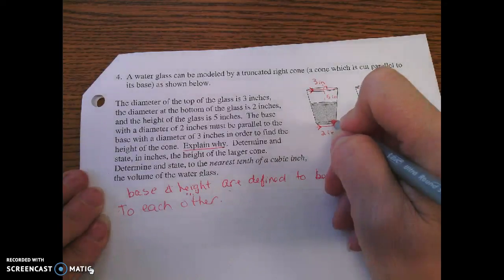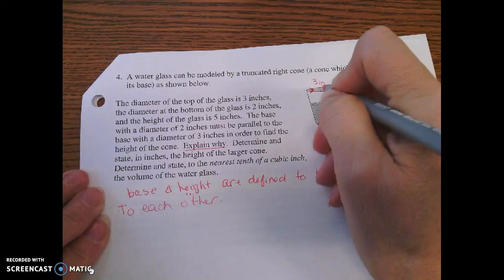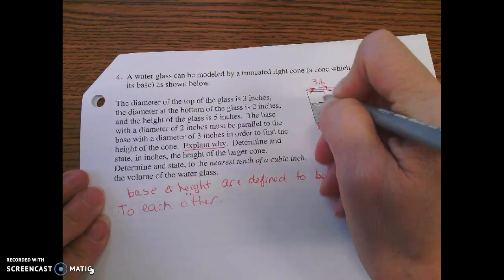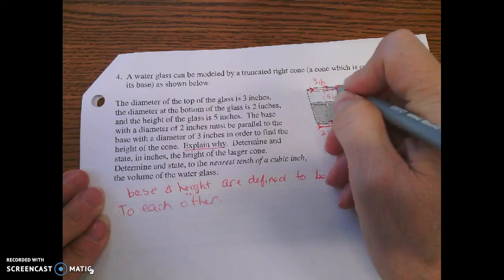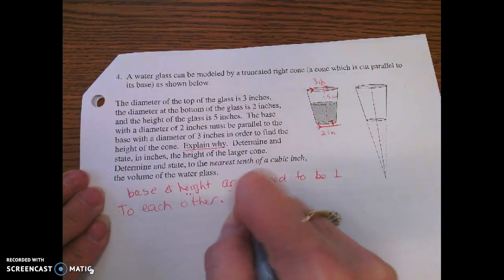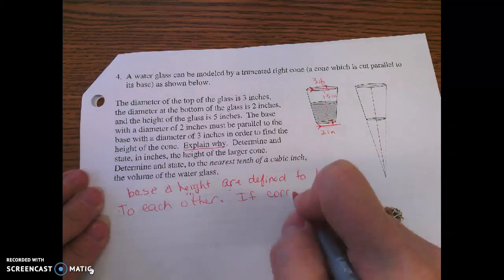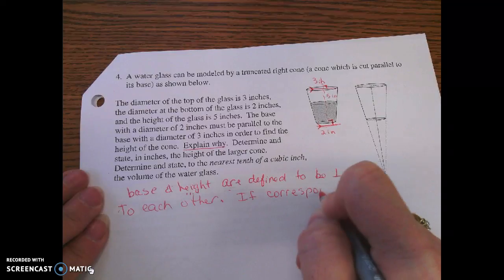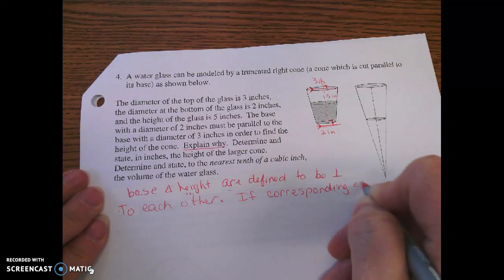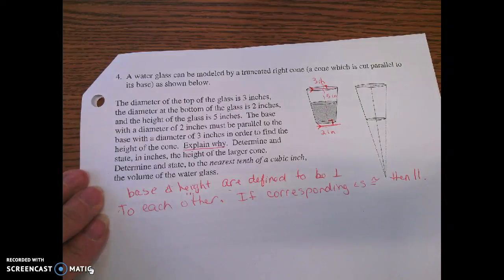So if this is perpendicular here, and over here I have another perpendicular, you look at these two lines cut by a transversal. These are corresponding angles. So if corresponding angles are congruent, then lines are parallel.